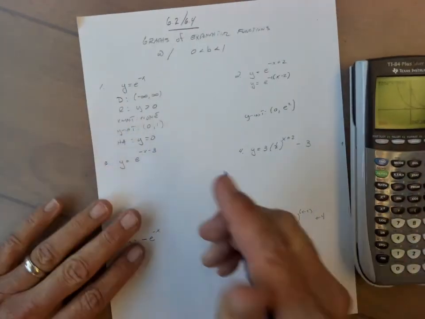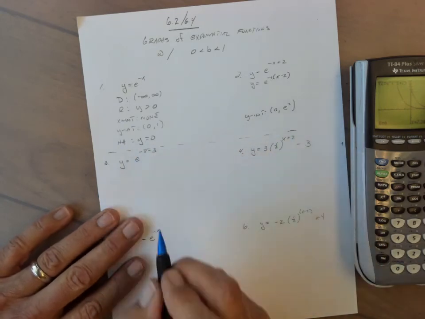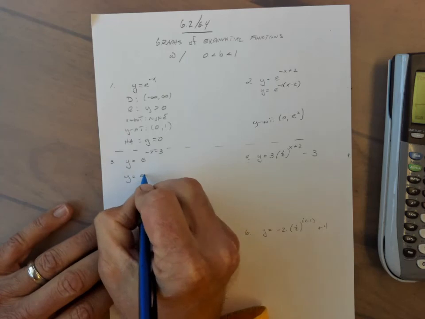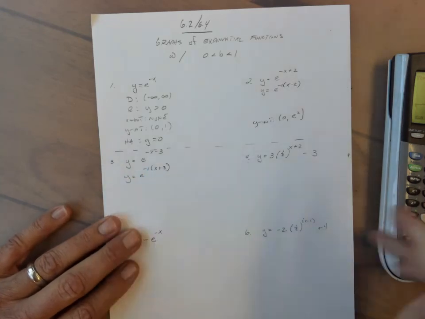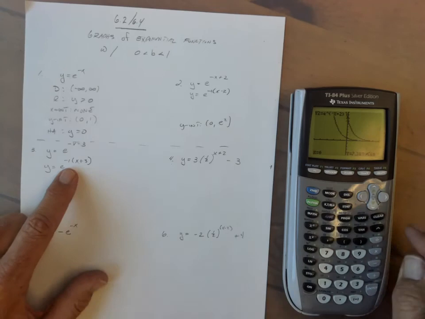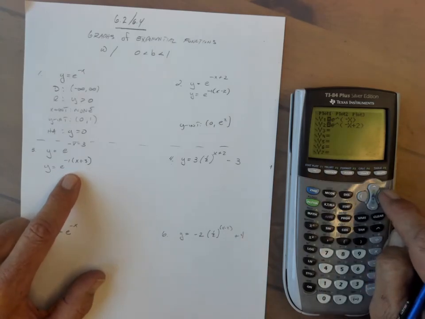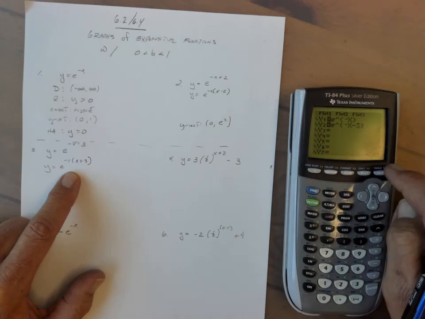Okay, so moving on to problem number 3. So again, we have a negative x minus 3. We're going to factor out that negative 1 again. And we end up with x plus 3. So this one will be a shift 3 to the left. So we're going to go back to y equals. And so I'm going to do negative x minus 3.